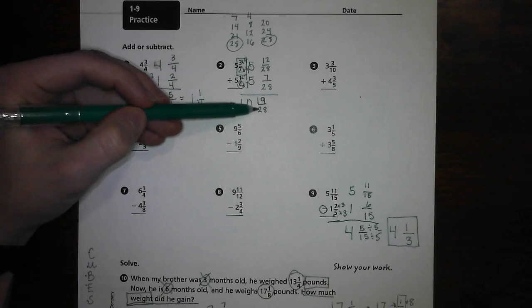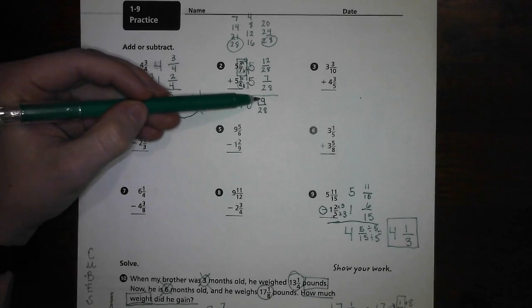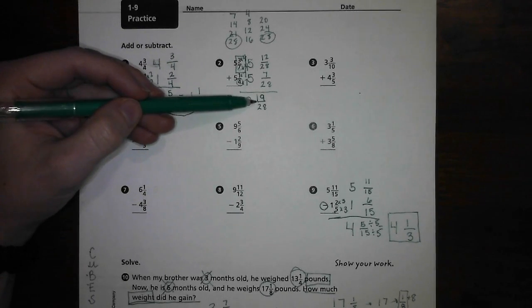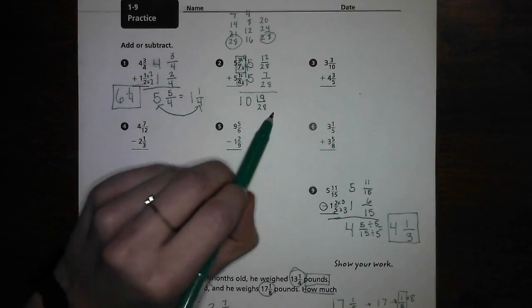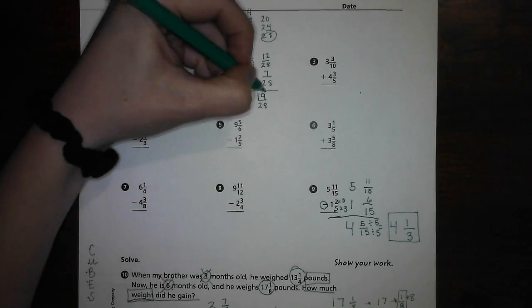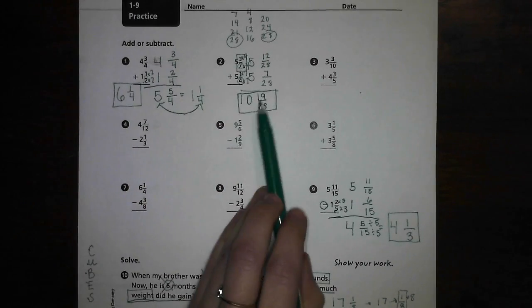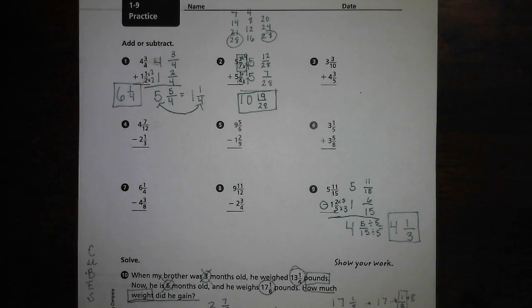We can look and see if we can put this in final form, but when I think about 19, that doesn't come up in any of my fast facts, so it can just be divided by 19 and 1. And then 28, they don't have anything in common, so our final form will be 10 and 19/28.